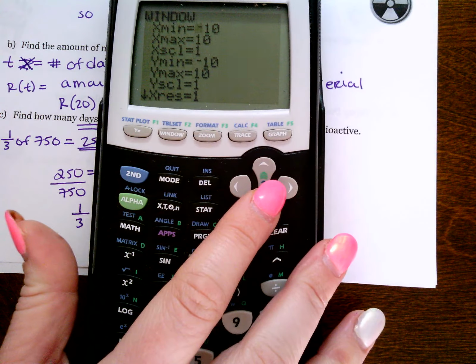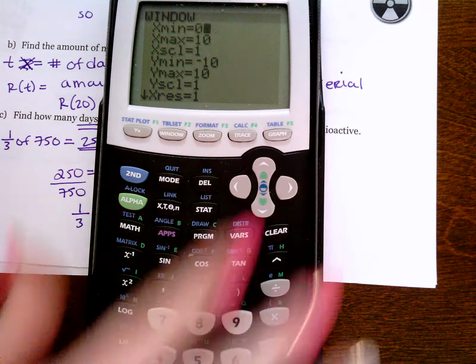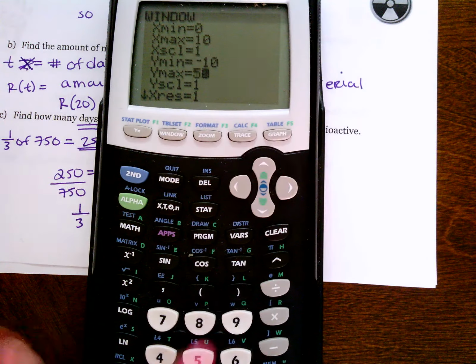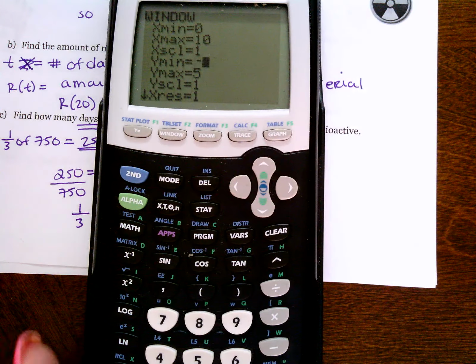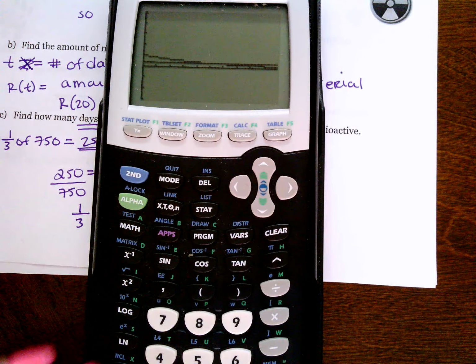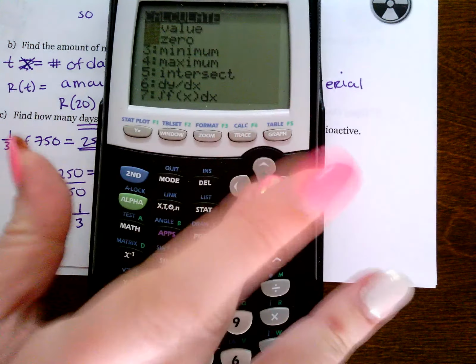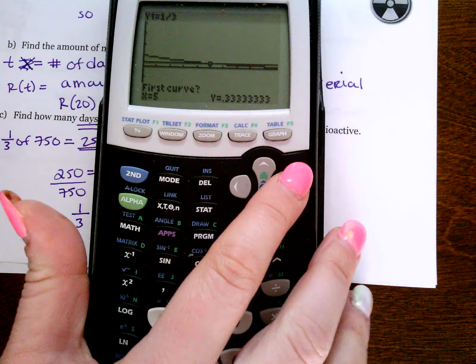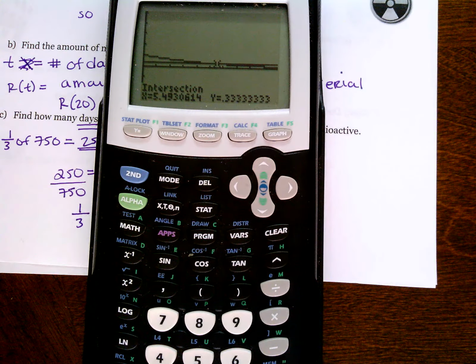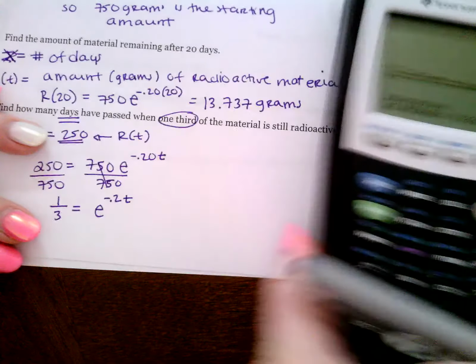So that's the line I'm working with. Let's see, can I see it cross? Oh, yeah, right there. A little hard to see. So second trace intersect. It's around there, so I'll do enter, enter, enter. So that's 1/3, so about 5.5 days. So I found their intersection.